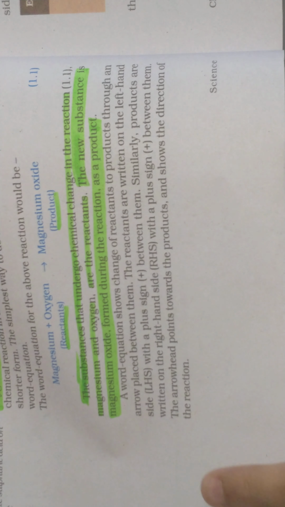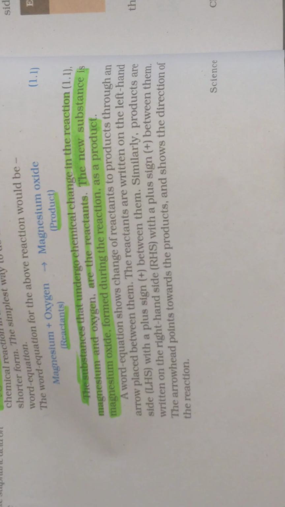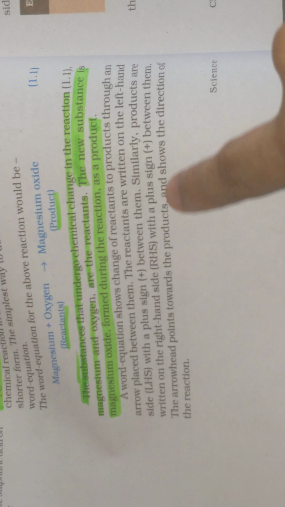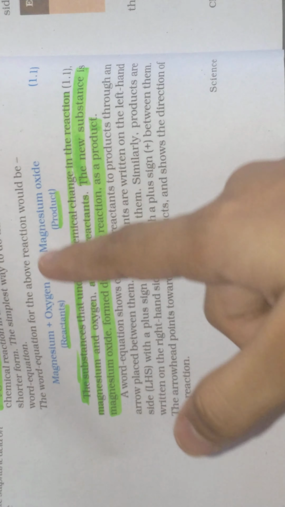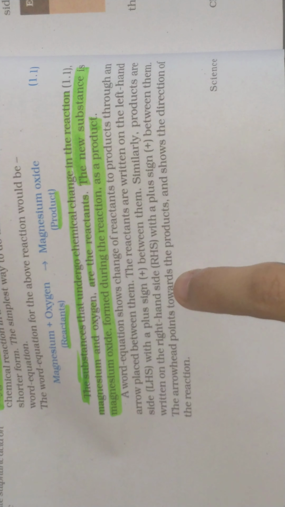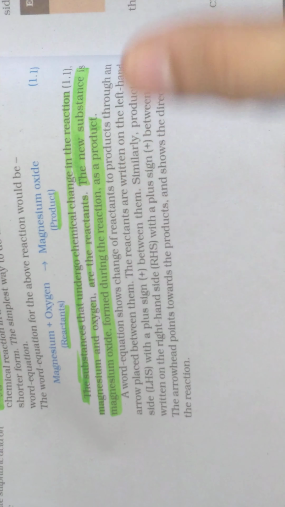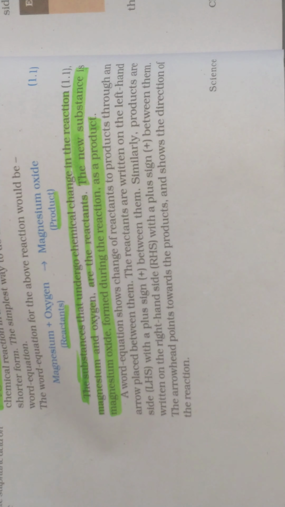A word equation shows the reactants and the products through an arrow placed between them. The reactants are written on the left hand side, that is the LHS, with a plus sign between them. Similarly the products are on the right hand side, that is the RHS, with a plus sign between them. The arrow head points towards the products and shows the direction of the reaction. That is it. This is very simple.